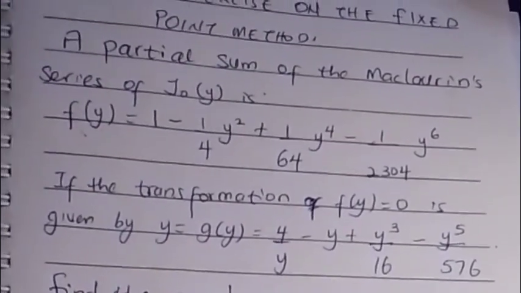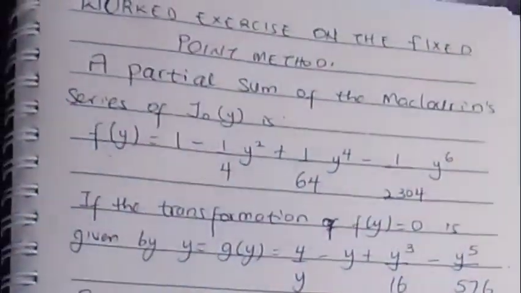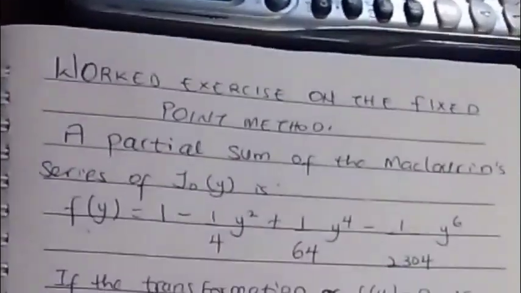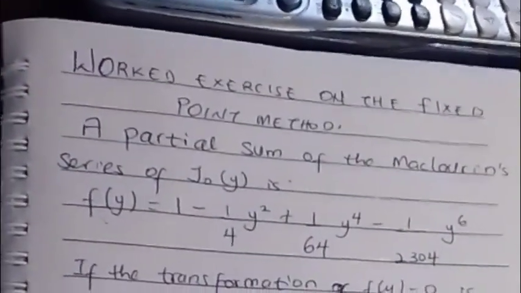And the first thing we need before we start any question on this is to have our calculator by our side. Our calculator is very, very important. So let's run through this question.